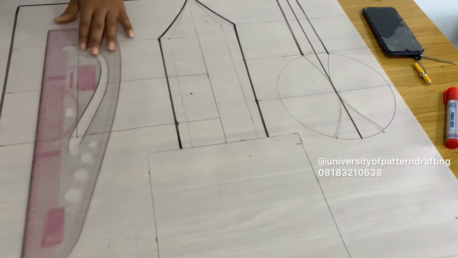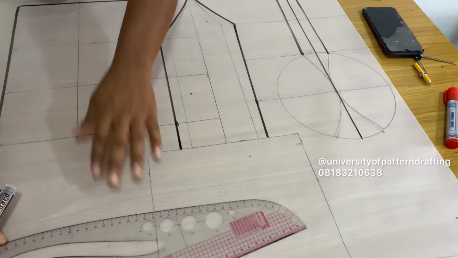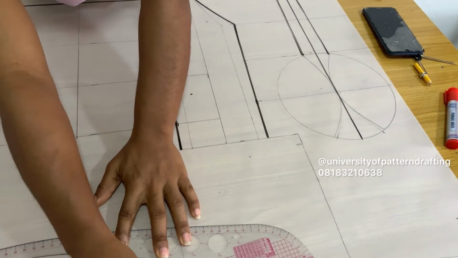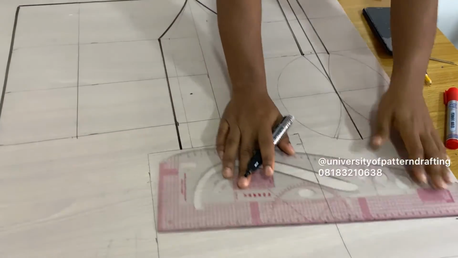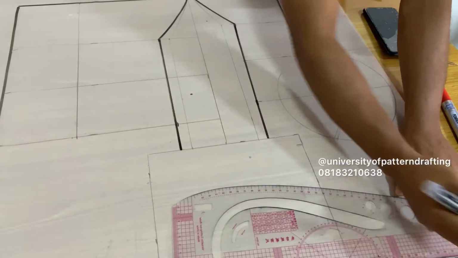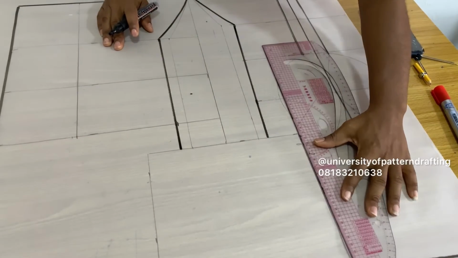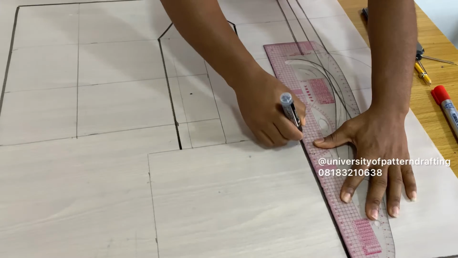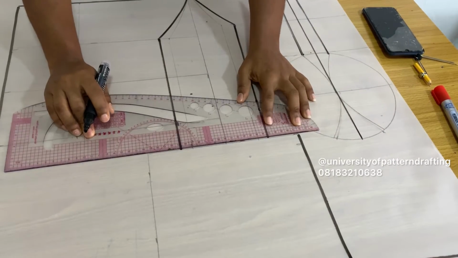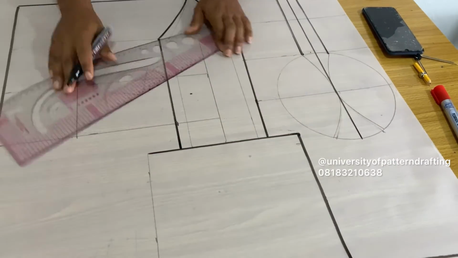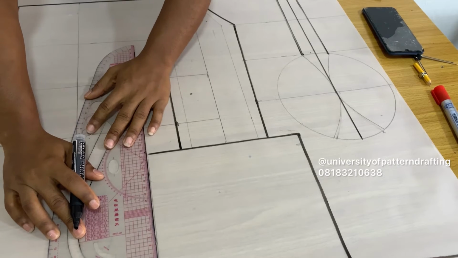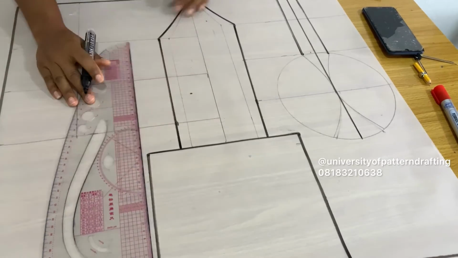So this is my center back that you can see me ruling out, and then I'm going to go ahead and just trace out all the lines that I have drawn with my marker. So this is my armhole. Armhole is still the usual way that I draw my armhole. However, notice that I'm drawing my back and my front pattern together.